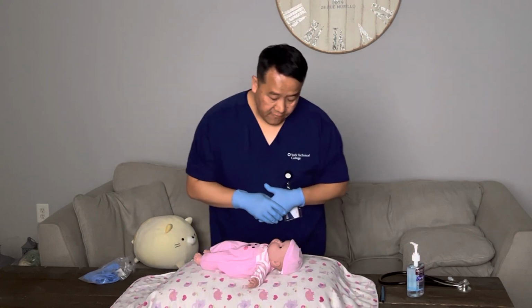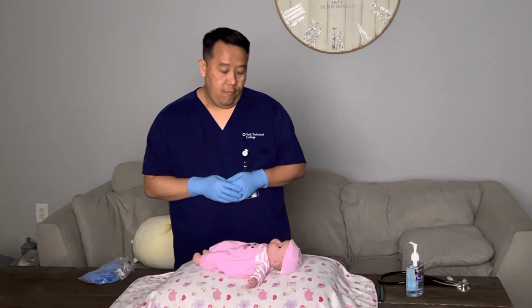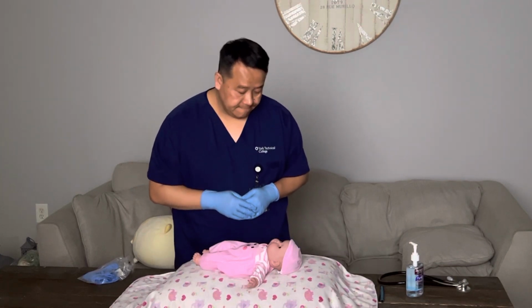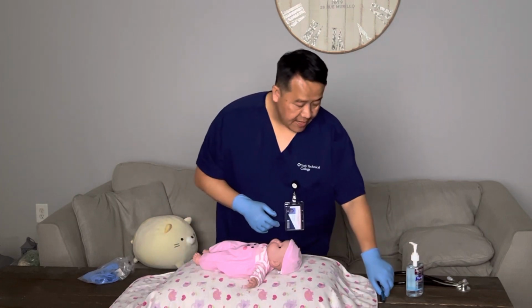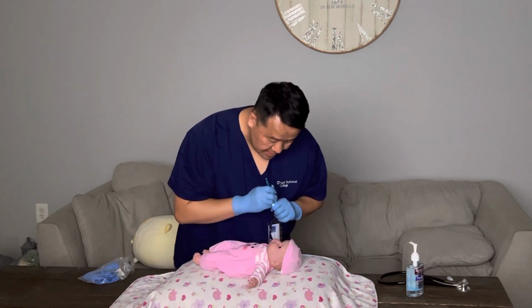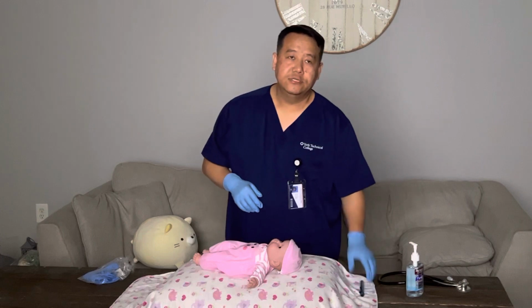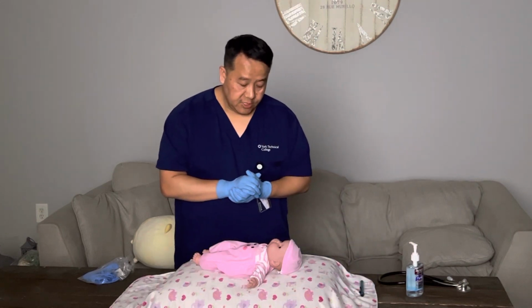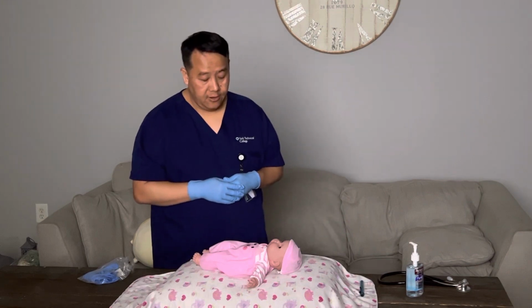Phoebe's eyes, from observation, are light brown. They are round and they're both equal. I'm going to take my penlight, and they do both accommodate to the light. So she does demonstrate PERRL. I'm going to take a look at her ears next.